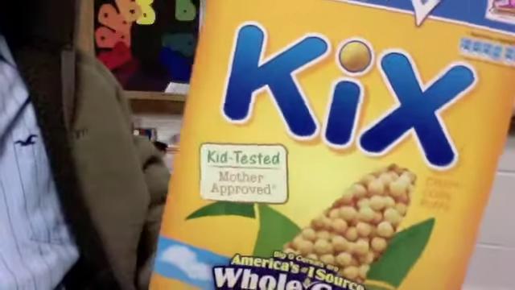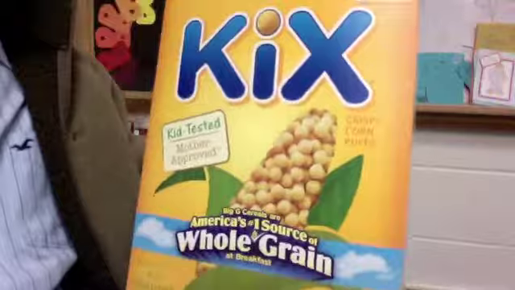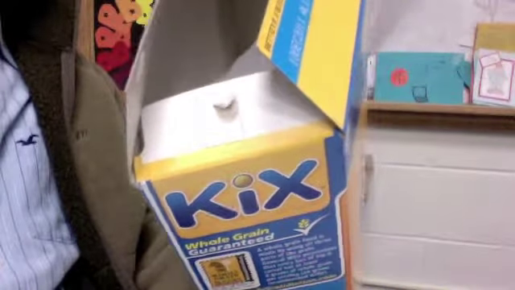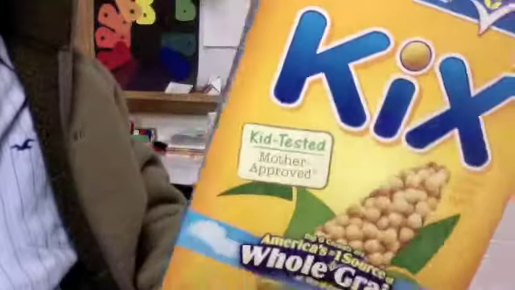This is my favorite cereal, Kix cereal. It's about the blandest cereal you could find, but it's the only cereal that doesn't have like 80 grams of sugar per serving, so I eat it.